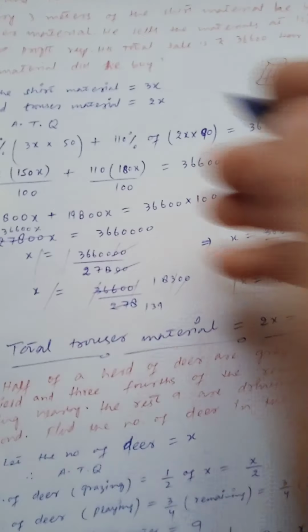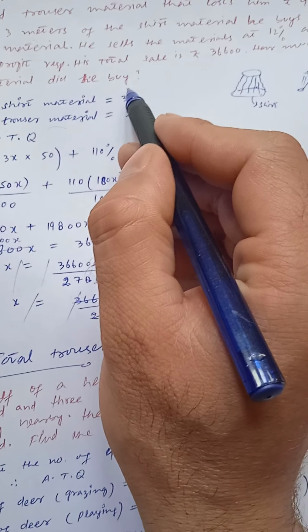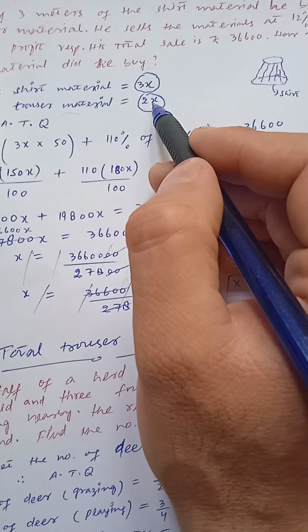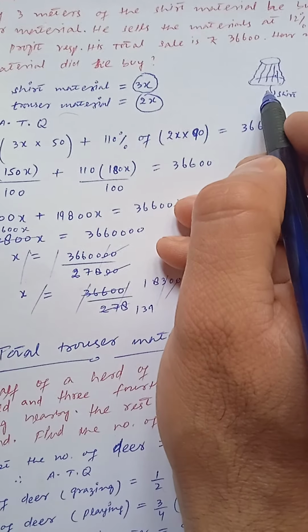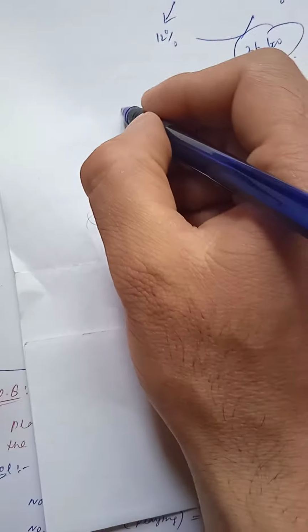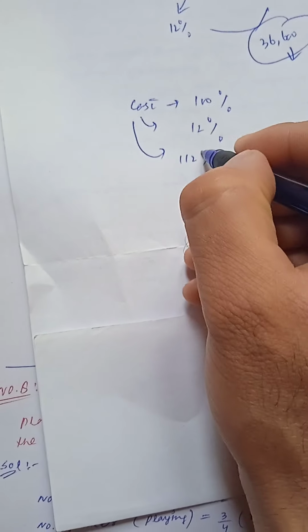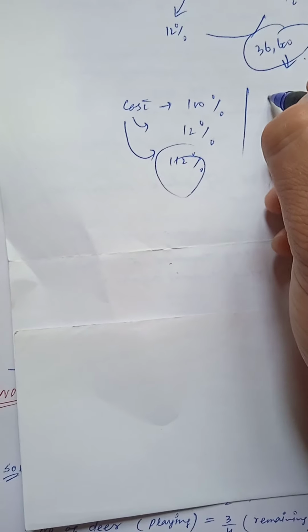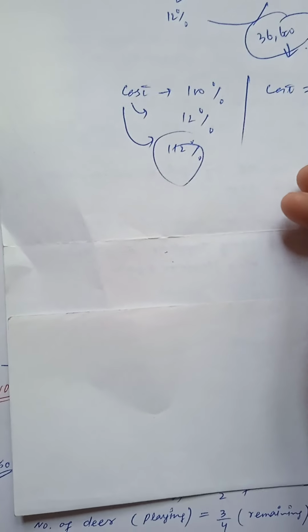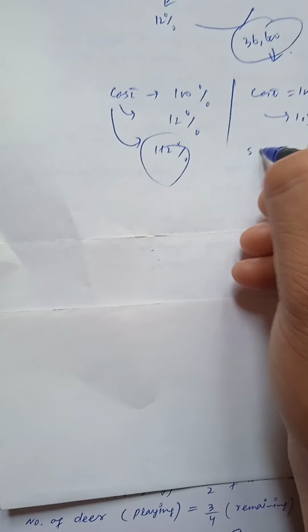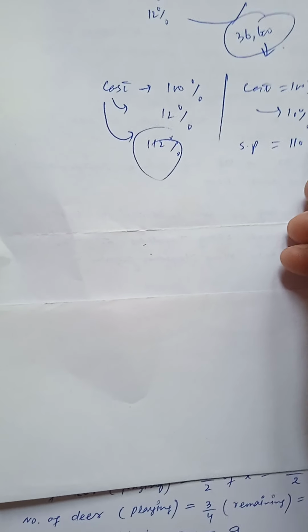Now what we do, we will say total shirt material is 3x and total trouser material is 2x. As per the question, he made 12% profit on shirt and 10% profit on trouser. What we do is think that cost is always 100% in itself. When I say he made 12% profit, it means the total will be 112%. Similarly, if the cost is 100% and he made 10%, then while selling the material he will get 110% of the cost price.